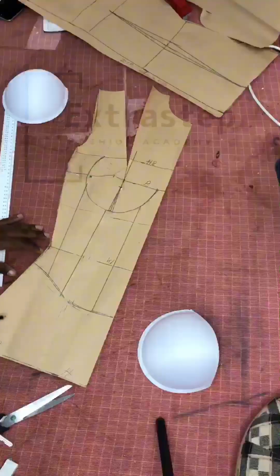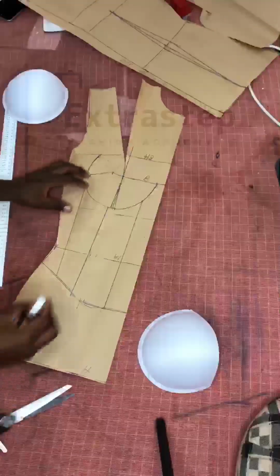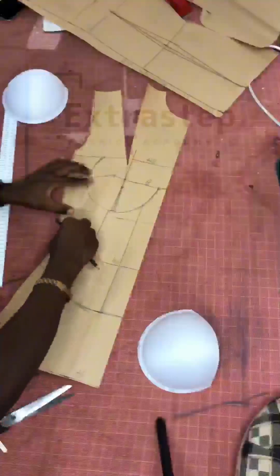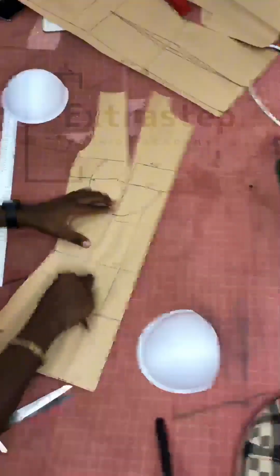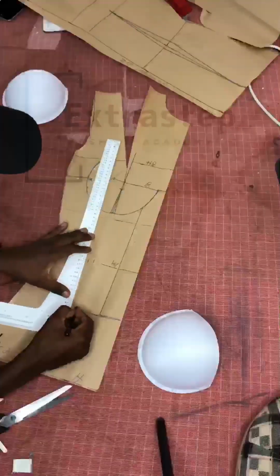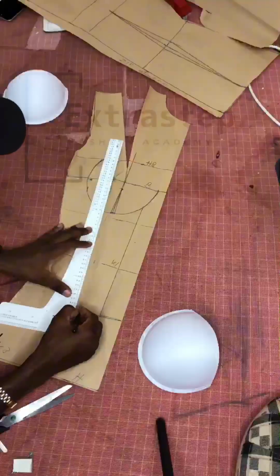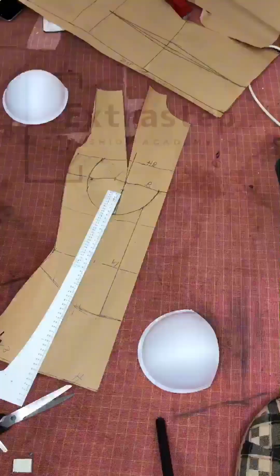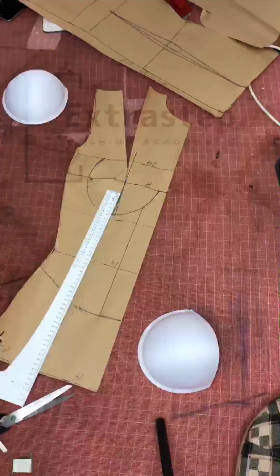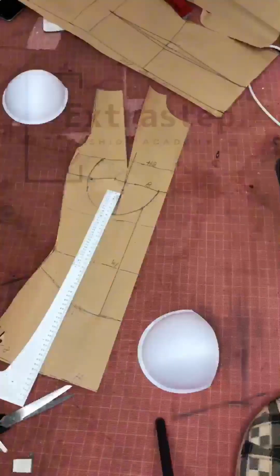So I think this is what I have. Okay, no, it's not nice. It's not nice at all. The lines are not straight. So I think it's something like this. Let me get a clear picture again. Sometimes it's very difficult when you are drafting without looking at the picture.